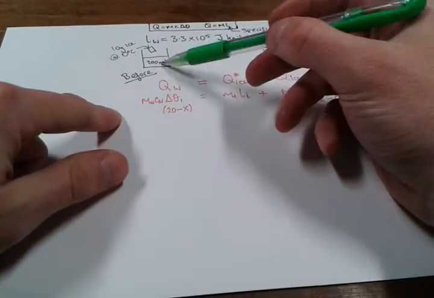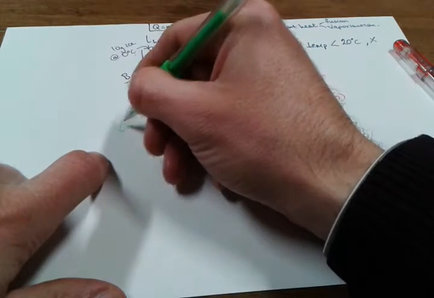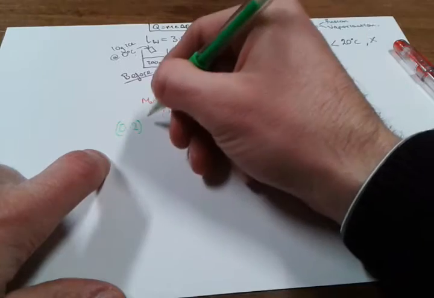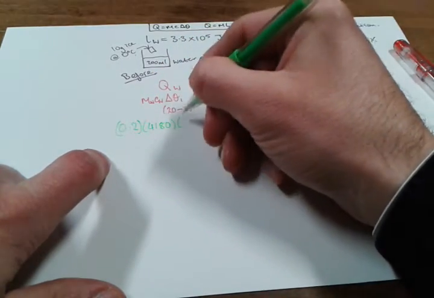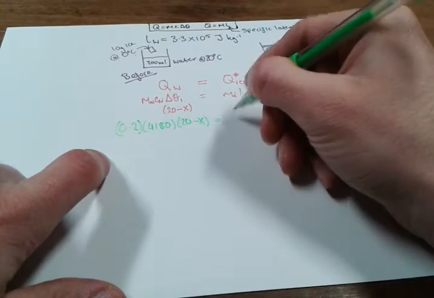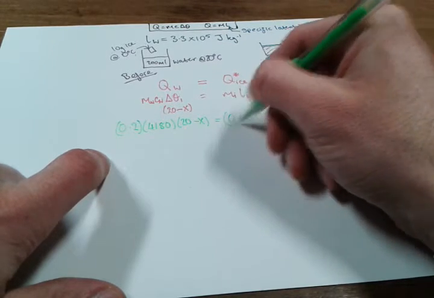Right, let's sub in some values here now. Mass of the water, well, we've got 200 mils of water, so that's 200 grams. So in kilograms, that's 0.2. Specific heat capacity of water is 4180. And my change in temperature, we said, was 20 minus x here, is equal to. The mass of the ice is 10 grams, but in kilograms, that is 0.01.